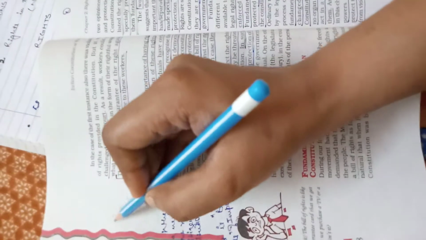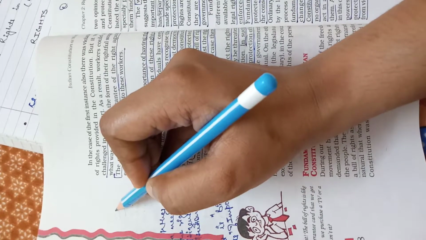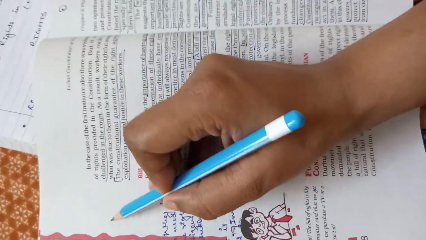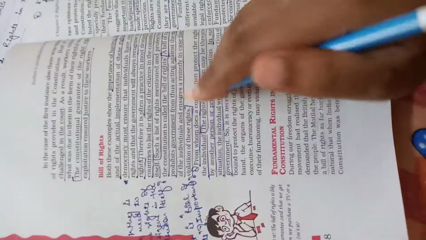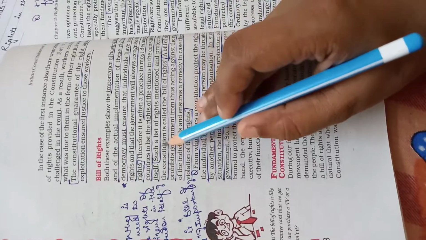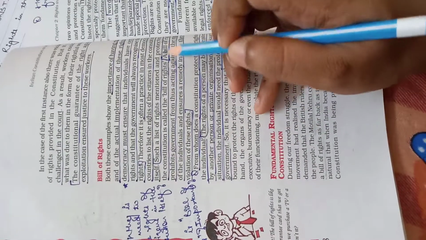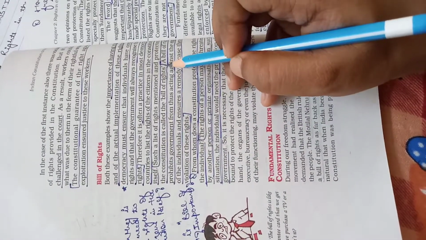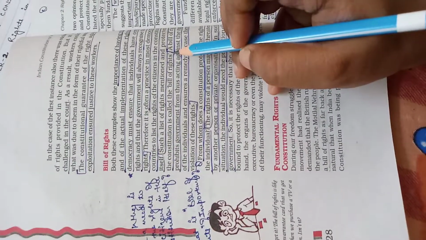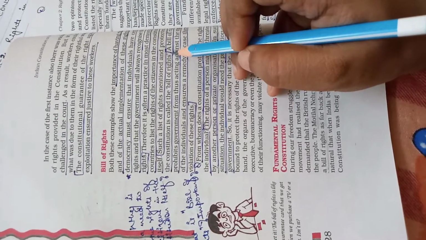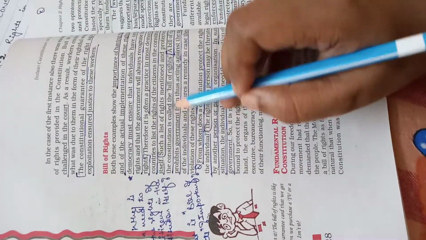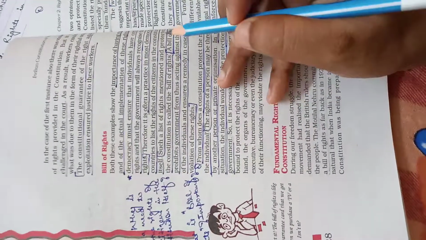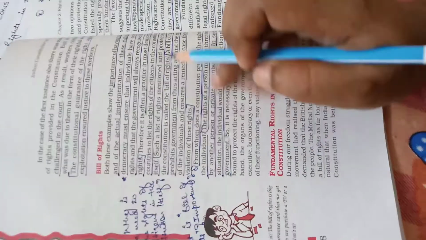These basic rights, which give us dignity, a good life and development, should be listed in the constitution of democratic countries. Such a list of rights mentioned and protected in the constitution is called a Bill of Rights. Now, what is a Bill of Rights? Basically, a Bill of Rights is where all these basic rights are mentioned in the constitution and protected by the constitution.